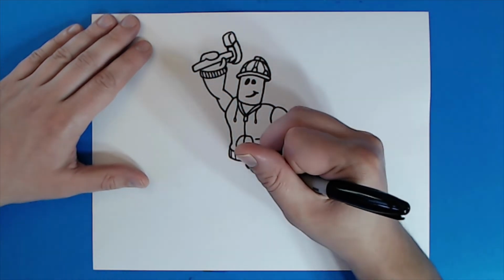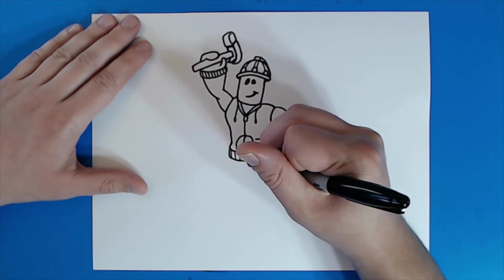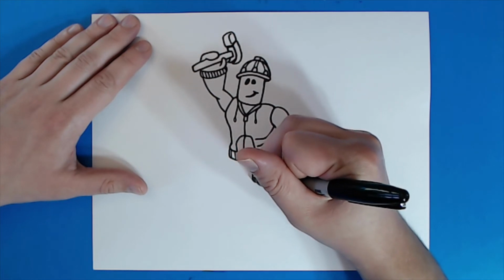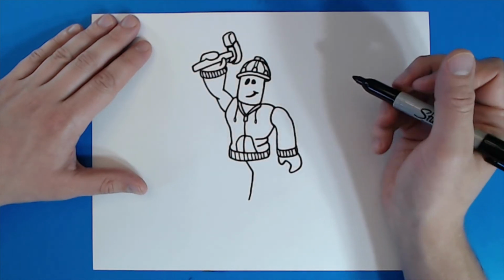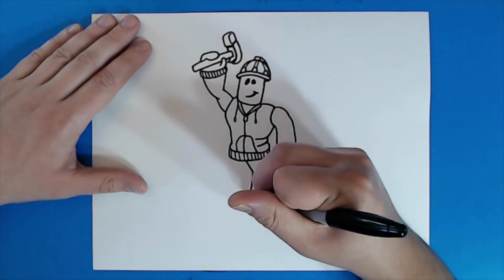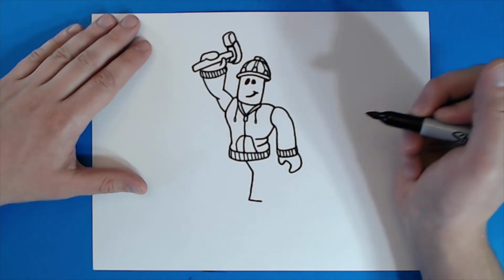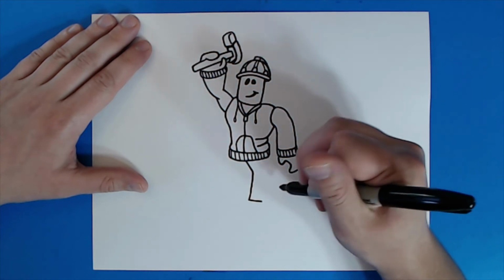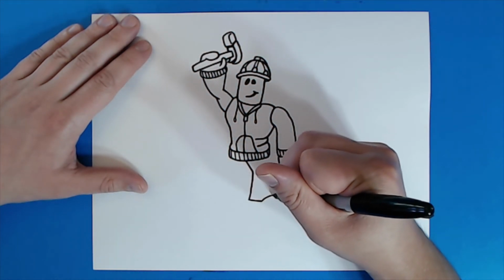Now for his legs. So starting here, I'm just going to draw a line that goes over and then down like this. Then I'm just going to go straight over and then kind of curve around like that.